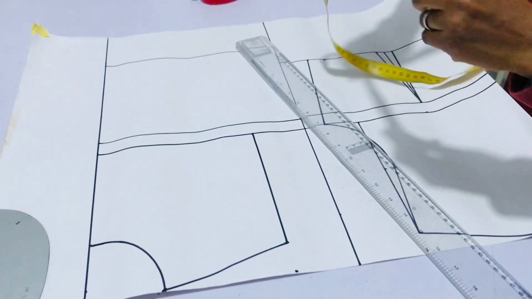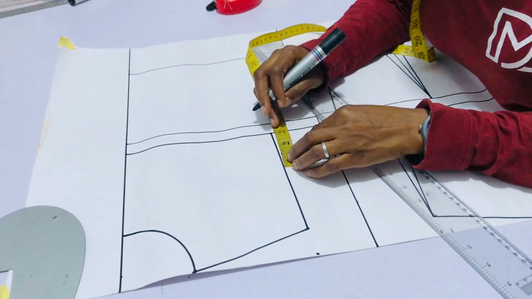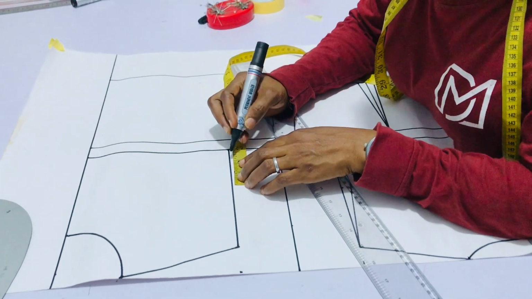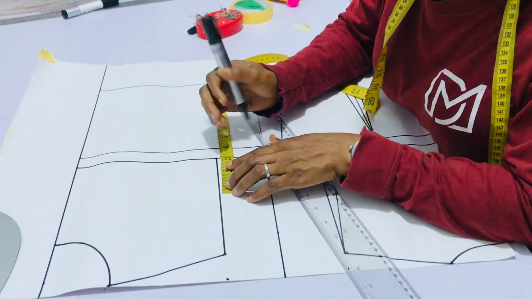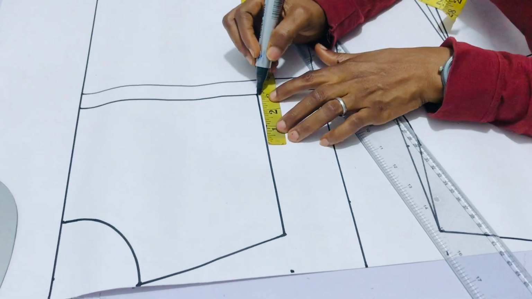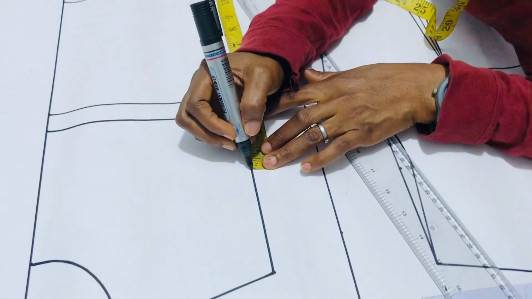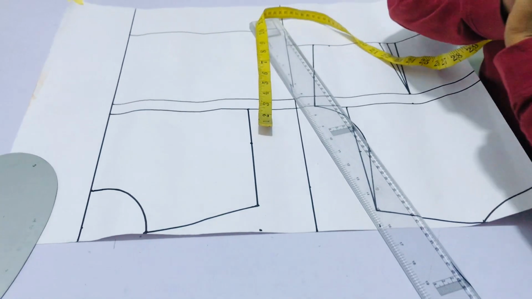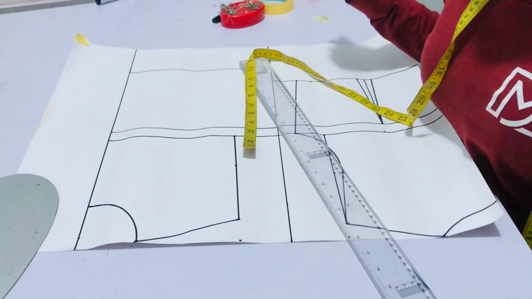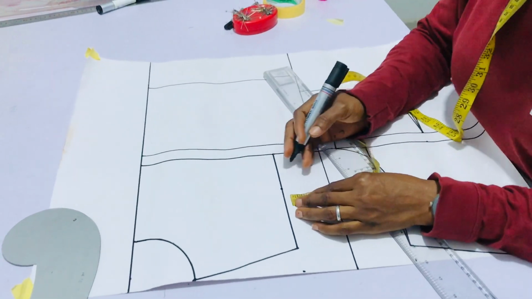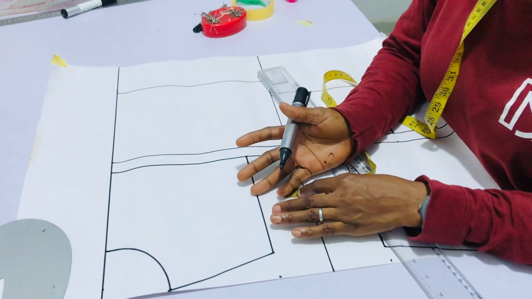So I have this here. Then the next thing I will be doing is to go up by 3 inches on this line from your chest line. You can see my 3 inches. Please take note, from your chest line. So I have 3 inches there. So 3 inches works for every body type, for every body measurement. This 3 inches now is assumed to be my midpoint.